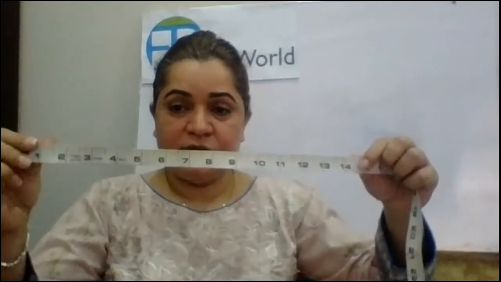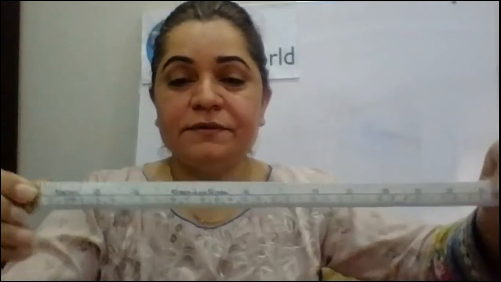We can measure with inches, right? On this side there are inches, and if you flip it onto the next side, there are centimeters. Inches and centimeters. Can you see over here?